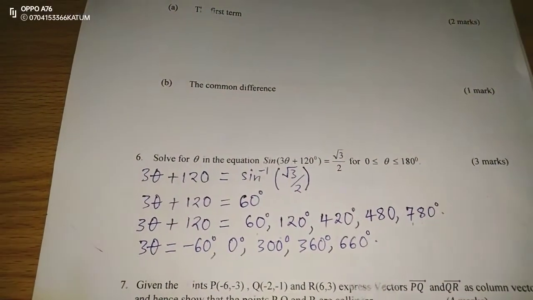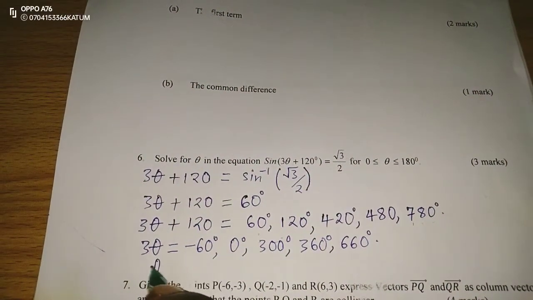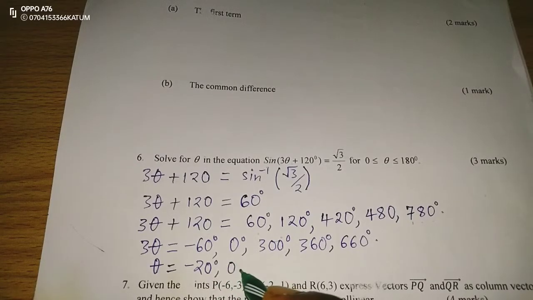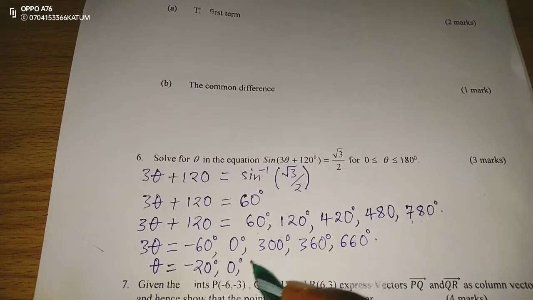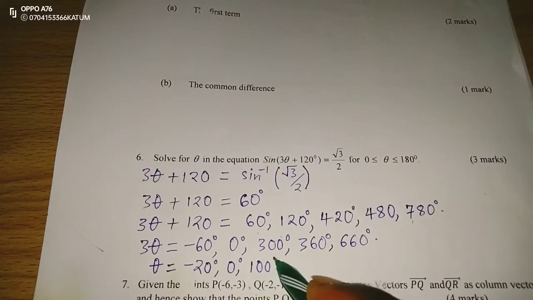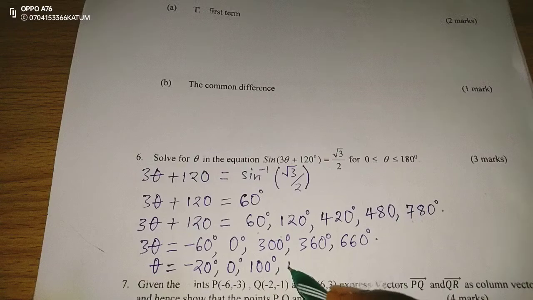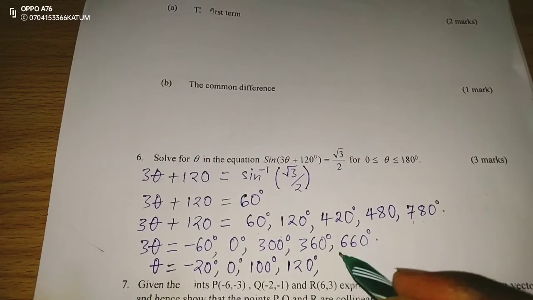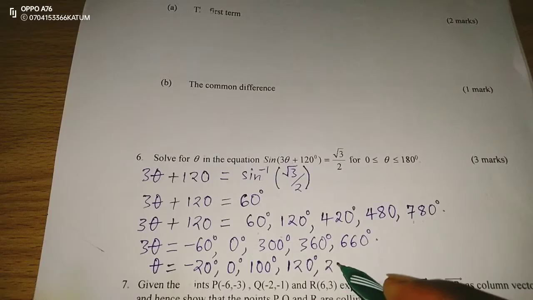Therefore, now to remain with theta itself, we're going to divide through by 3. This becomes negative 20 degrees. This remains 0. This one is going to remain exactly 100. This will remain 120. This becomes 220 degrees.